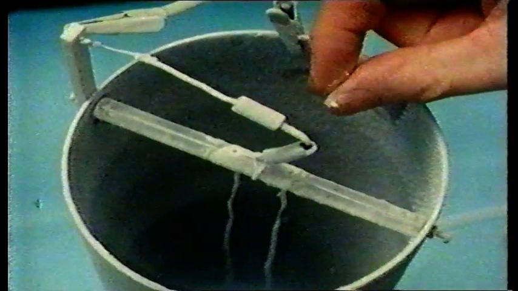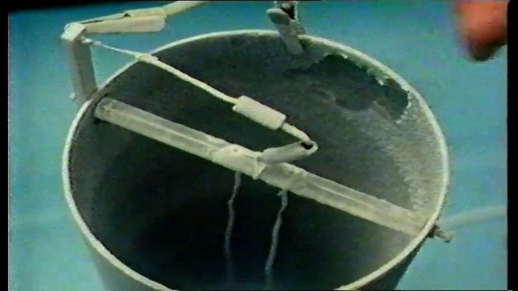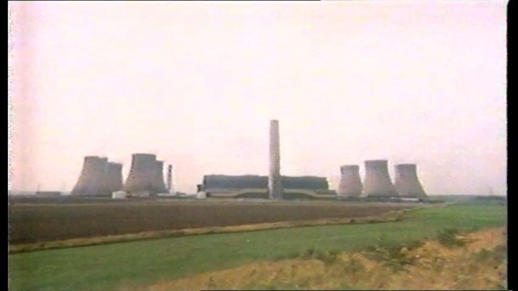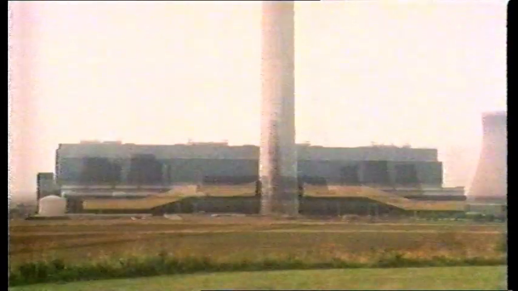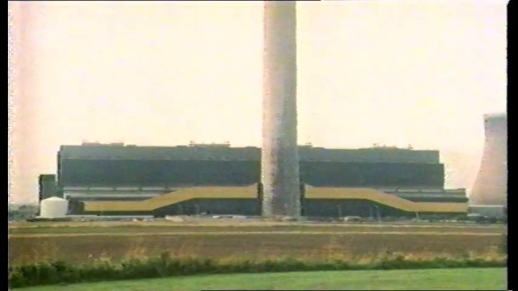Electrostatic precipitators are used in many industries. Many electricity generating stations use them, like this huge coal-fired plant at Fiddler's Ferry in northwest England. The tall chimney is just a chimney. It's not itself the precipitator, as we'll see.